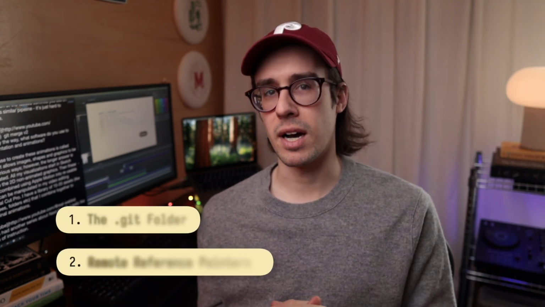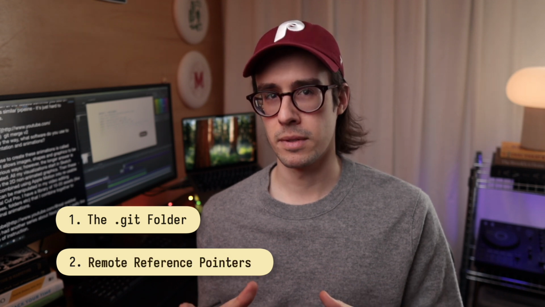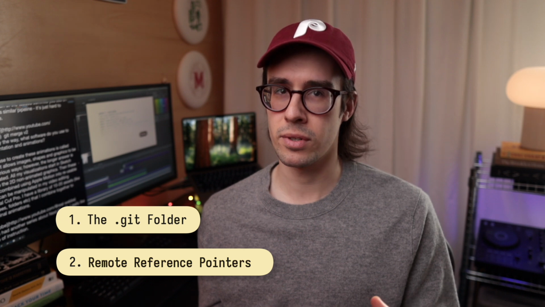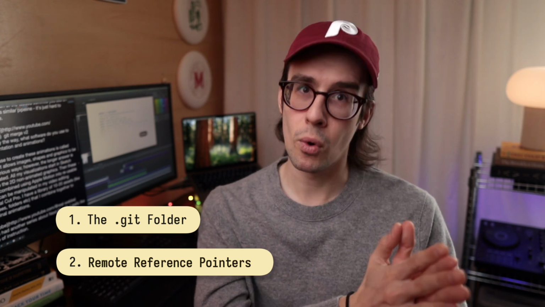But here comes the second most important thing to know about clone. Most folks will want to make changes to a cloned repository and contribute those changes back to that same remote repository. Fortunately, clone did a second important thing behind the scenes that makes this possible. It linked the cloned copy back to the original source repository using remote reference pointers.